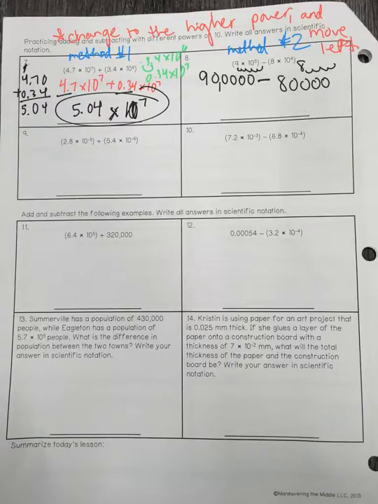Oh, I think I made a mistake. Hang on. 1, 2, 3, 4, 5. 1, 2. Oh, my decimal, or my comma, was just in the wrong spot. Okay, let me erase for a second.